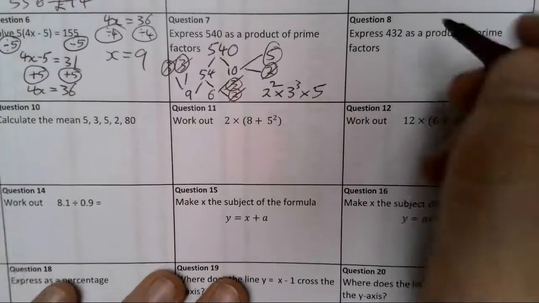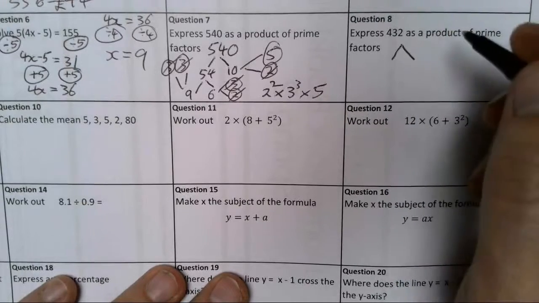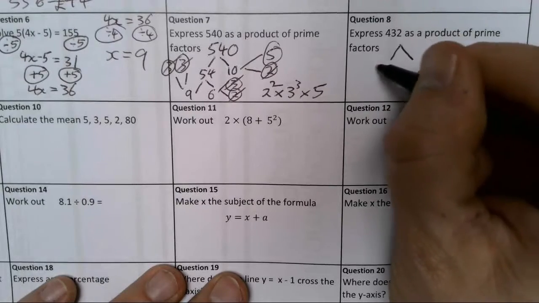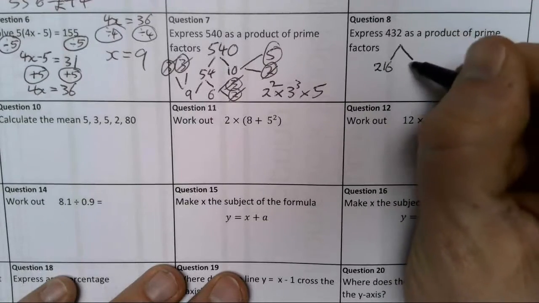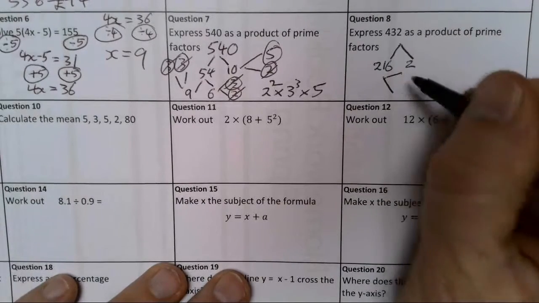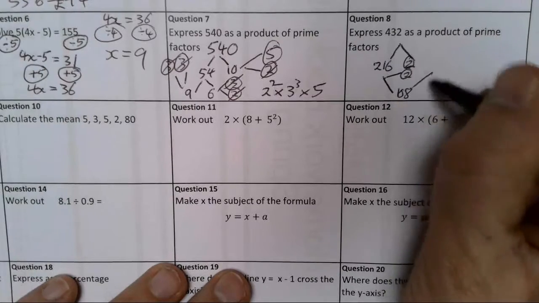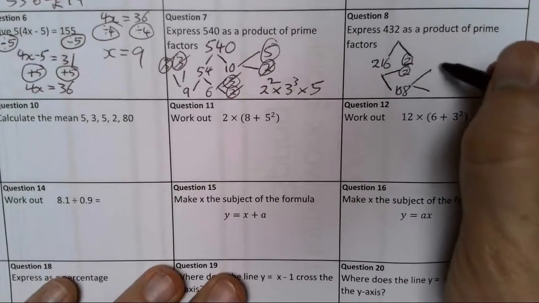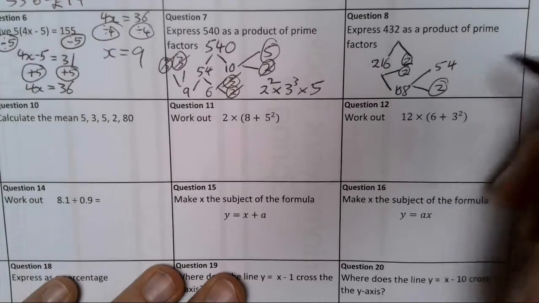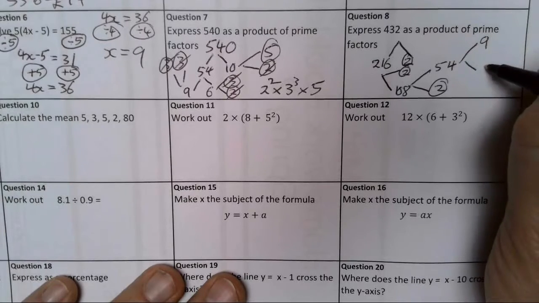Express 432 as a product of primes. If it's even, we might just start off by halving it. So we've got 216 and 2. Now 216, I'm going to halve that as well, so that gives me 108 and 2. 108, let's halve that, so it's going to be 54 and 2. 54, I'm going to go straight for 9 times 6.